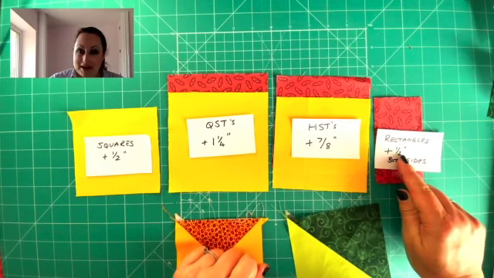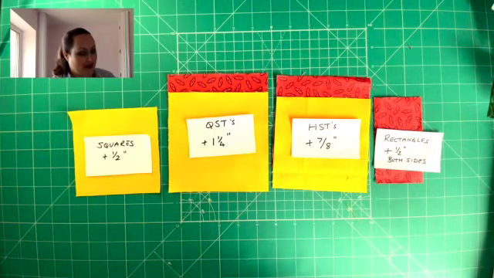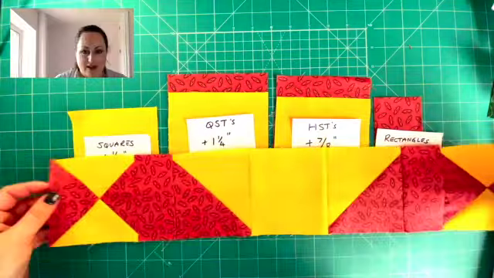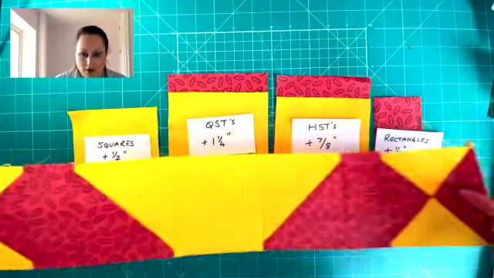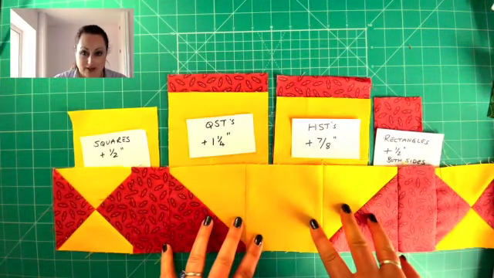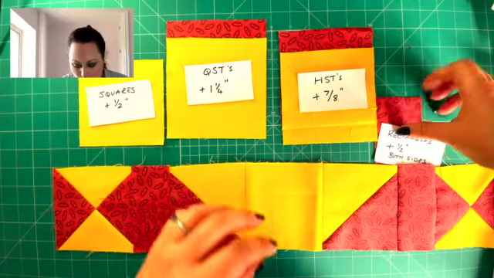Okay, and if you don't believe me that all these are going to fit together, here's one I prepared earlier. So this little block here, or this little row, this is all of this sewn together. I cut 1 extra triangle. So let me just move these out of the way just to show you.